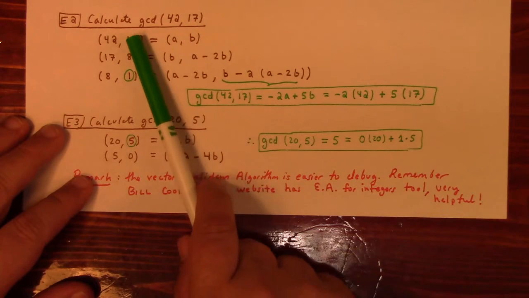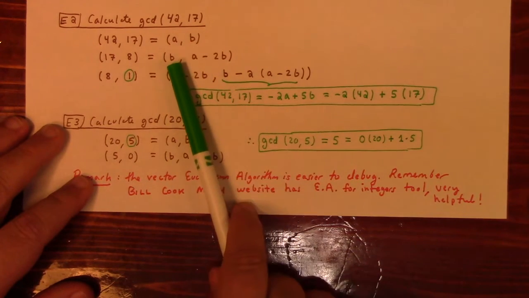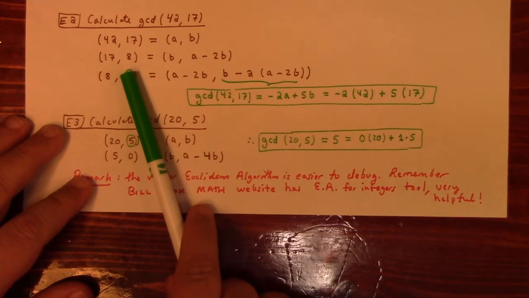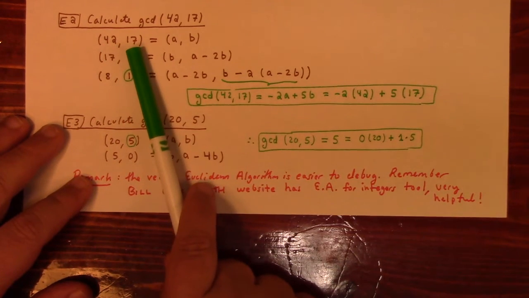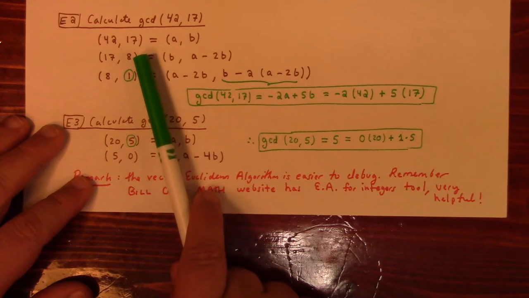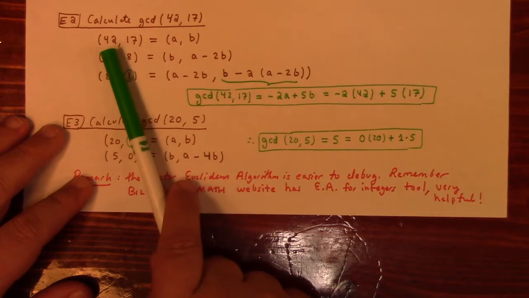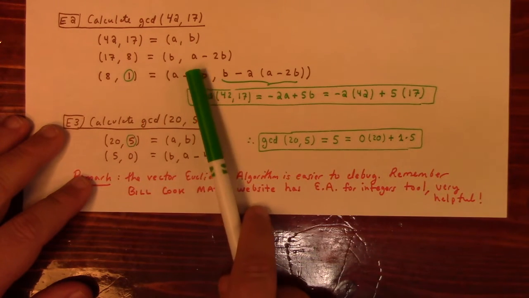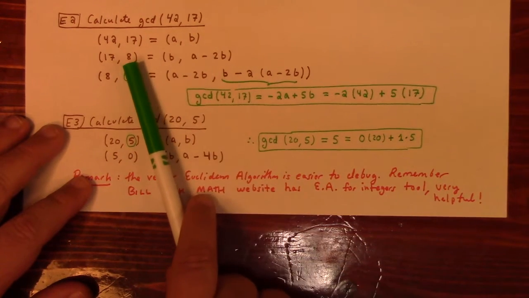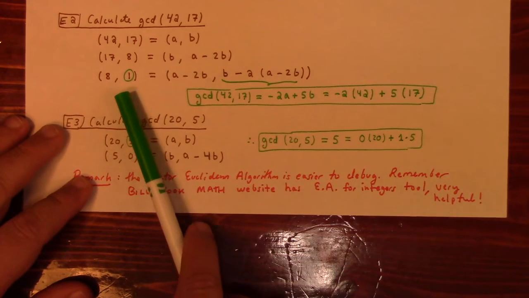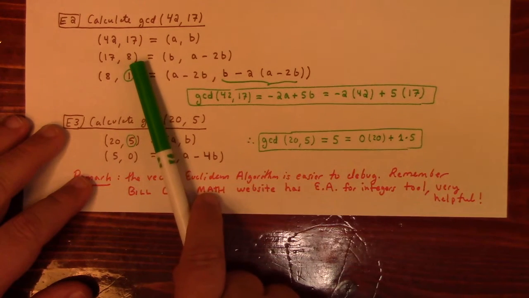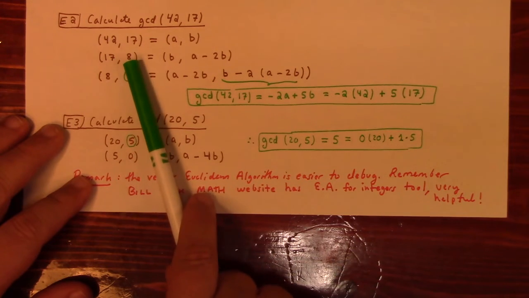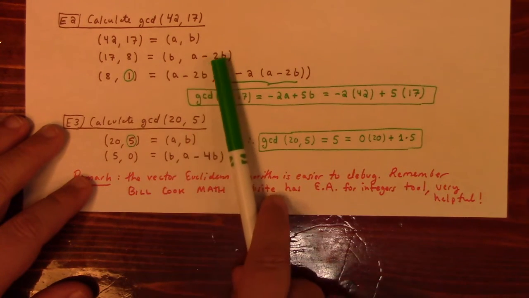Now we bring the 17 down, just like we bring the B down. And 42 divided by 17 has a remainder of 8. How do we get that 8? We get 42 minus 2 times 17. That's, what is that? 2 times 17 is 34. 42 minus 34 is 8. So there you go. We have A minus 2B. That's how we got the 8. And then 17 divided by 8 has a remainder of 1, because 17 minus 2 times 8 is 17 minus 16, which is 1. So I bring the A minus 2B down.